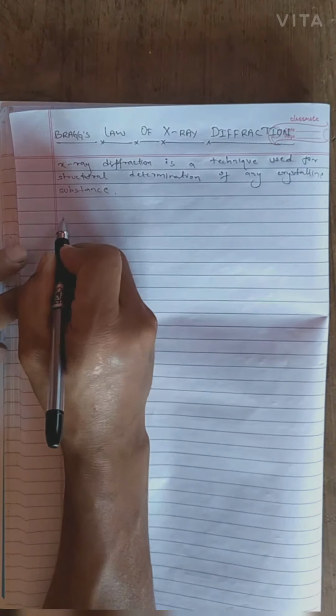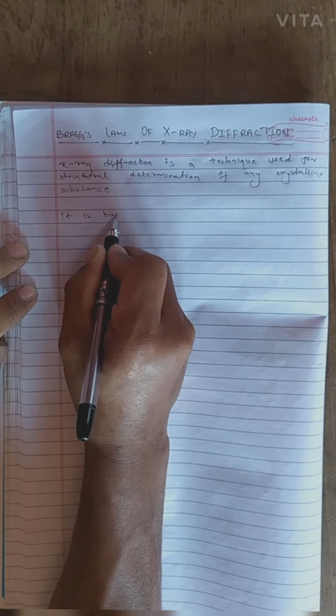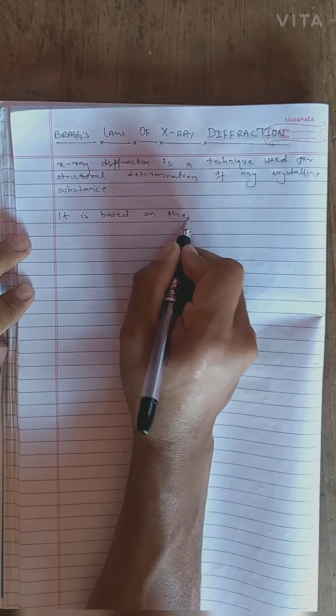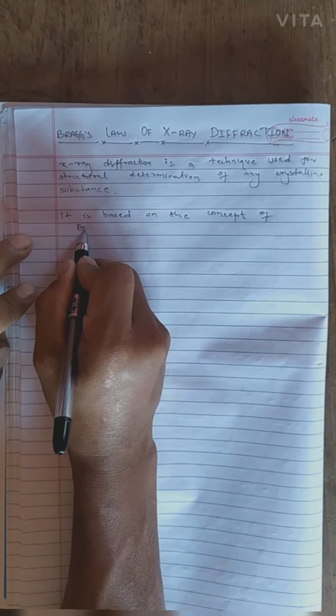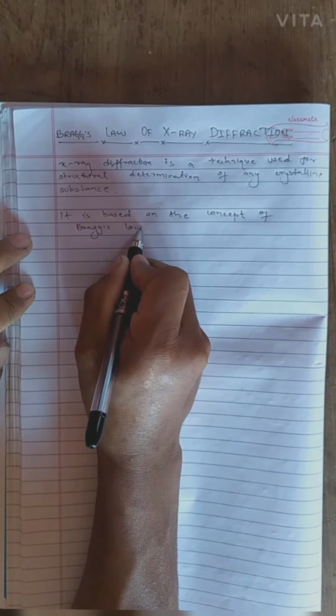So X-ray diffraction is a technique used for structural determination of any crystalline substance. It is based on the concept of Bragg's law, but it cannot be used for determination of any amorphous substance. Now, for better understanding of Bragg's law, let's draw a representative diagram.